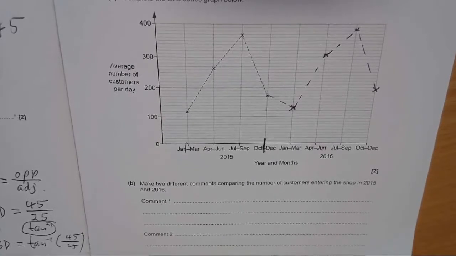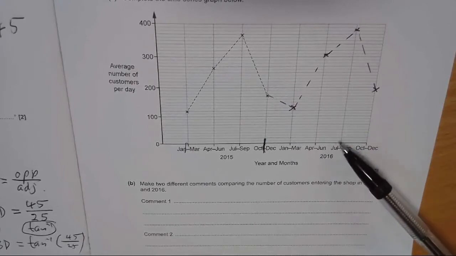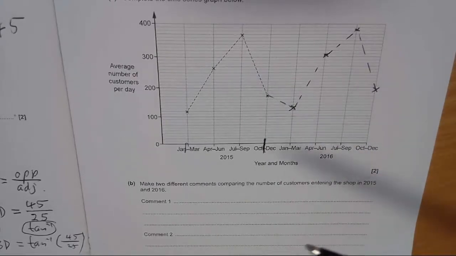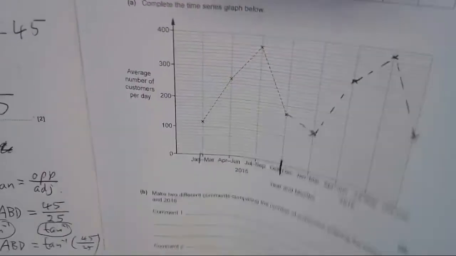That would work. Or you could say that in 2016, the visitor numbers in every one of the 3 months was higher than in 2015, or total visitor numbers in 2016 was higher than in 2015. Or there's lots of different comments you can make. You just got to apply your common sense to this kind of thing, and actually think about what the graph is telling you, and go from there. And that is the whole lot.